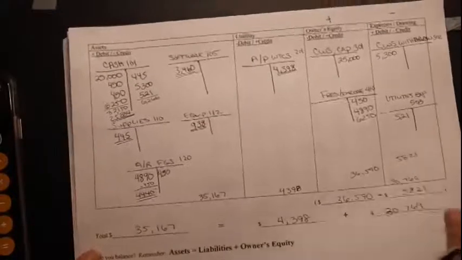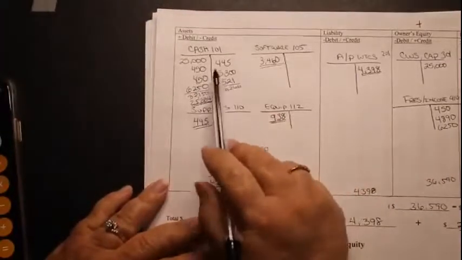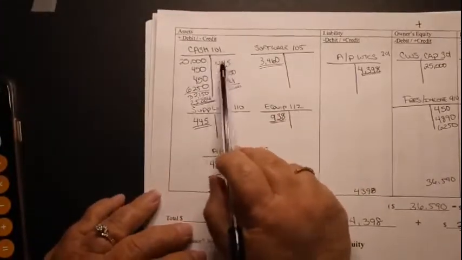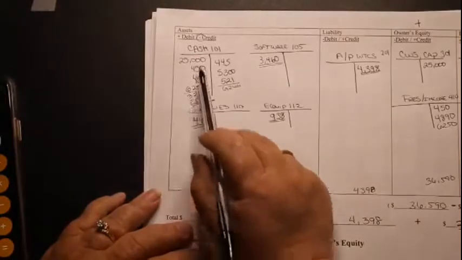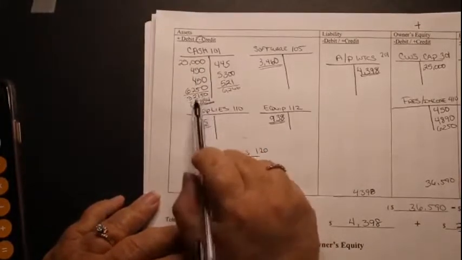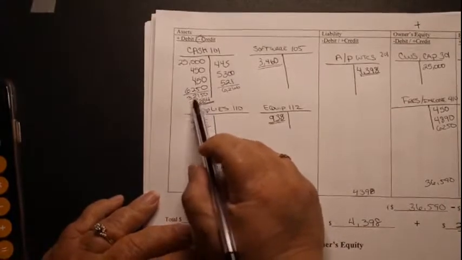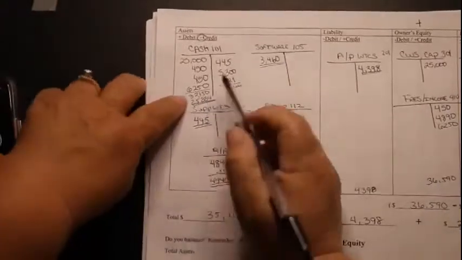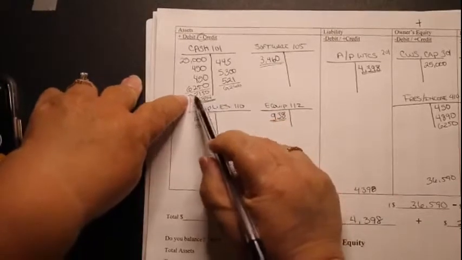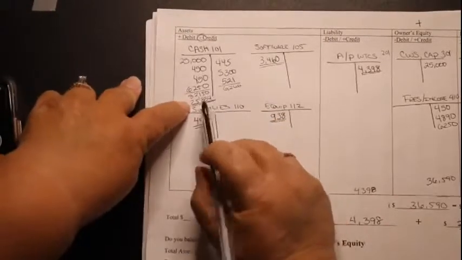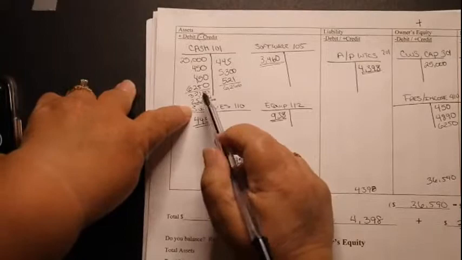Okay, so here's what I did. Remember, we did this last time. Added up the debits and the credits of the cash. Remember, you always take the credits away from the debits, because credits are a minus. So I added up the debits. I got $32,150. I added up the credits. I got $6,266, and then I subtracted that from that $32,150, and I got $25,884, and I double-lined it, saying that that's my balance.